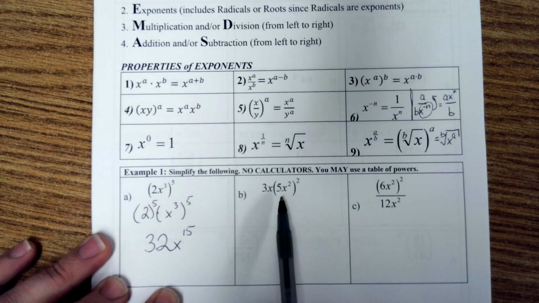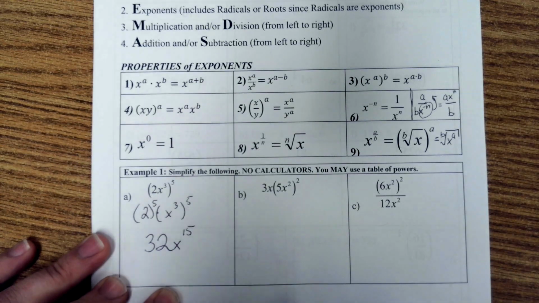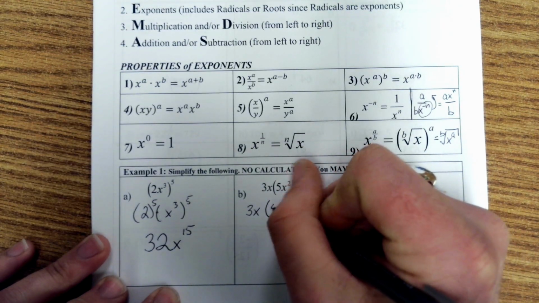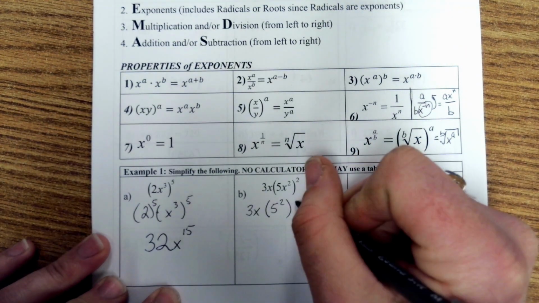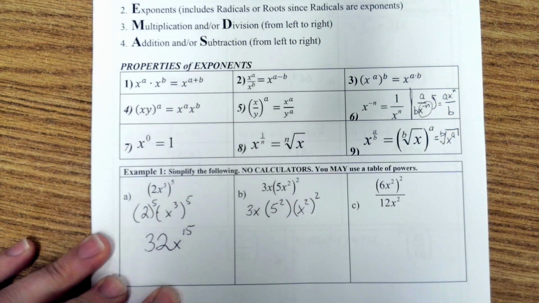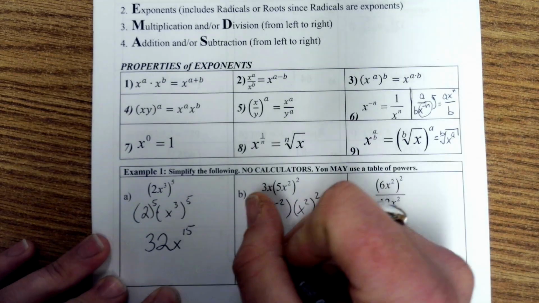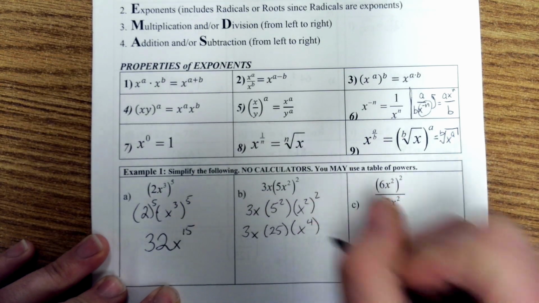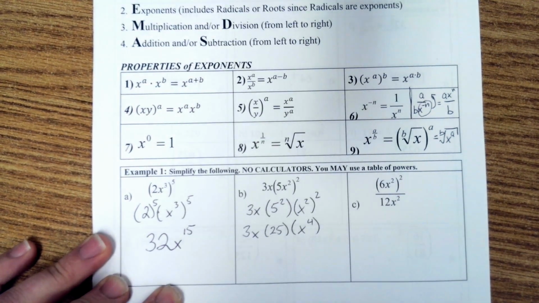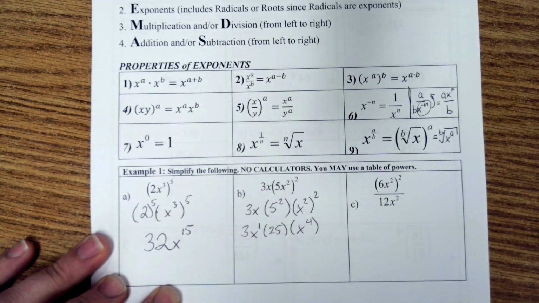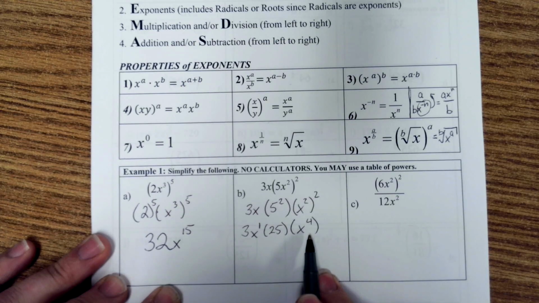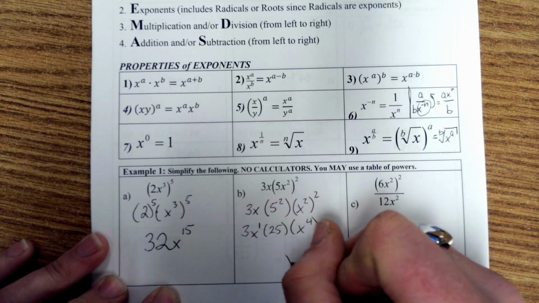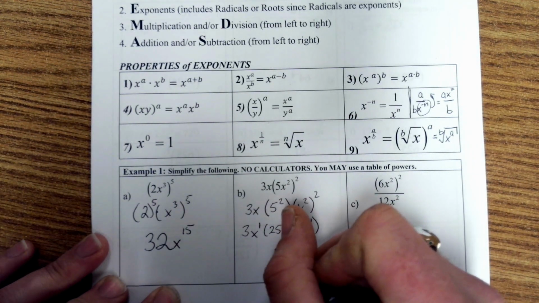Part B here, we've got a power to a power and some multiplication. So the 3x doesn't really have any exponents, but it's getting multiplied by 5, which is also getting squared, and x squared, which is also getting squared. So this is really 3x times 25 times x to the fourth power. Again, power to a power. 2 times 2 is 4. And now, since 3x is really 3x to the first, x to the first times x to the fourth, again, we're using this rule here. x to the 1 plus 4 power is going to become x to the fifth. And then 3 times 25 is 75.